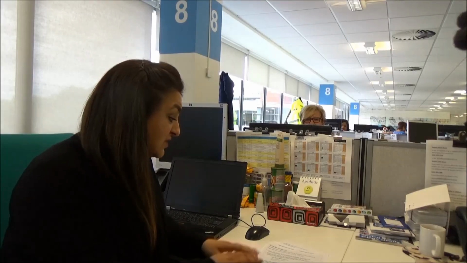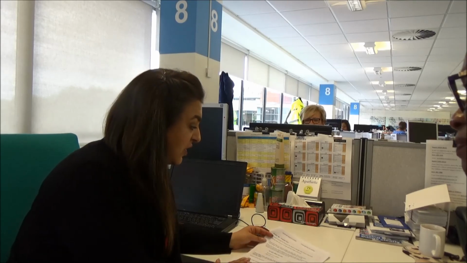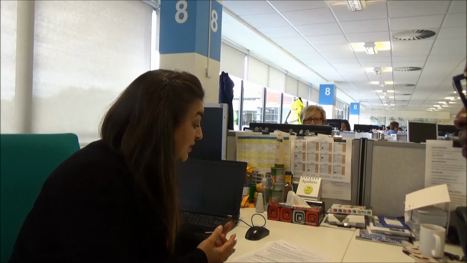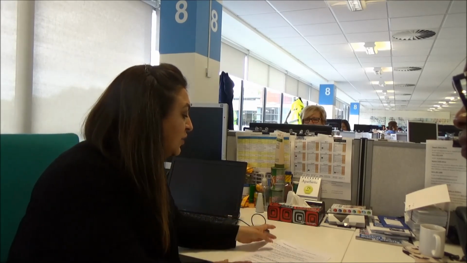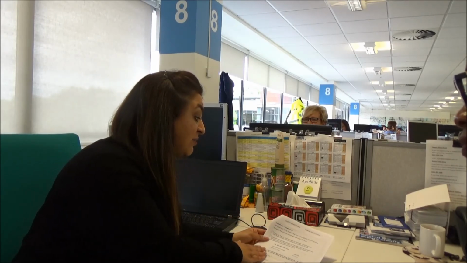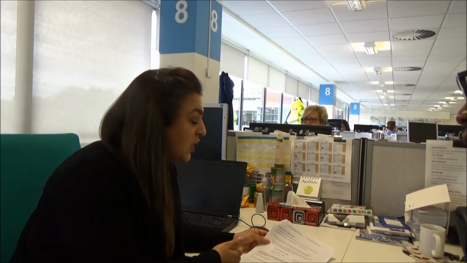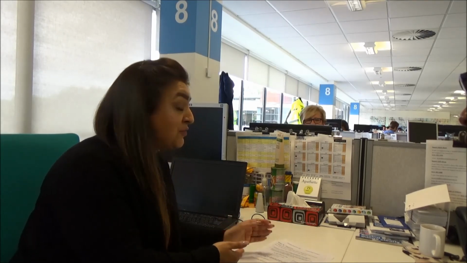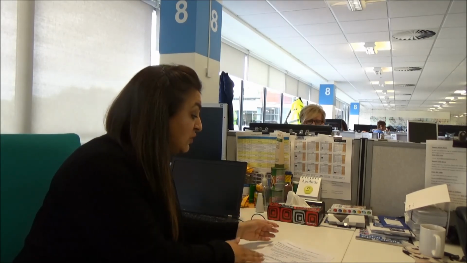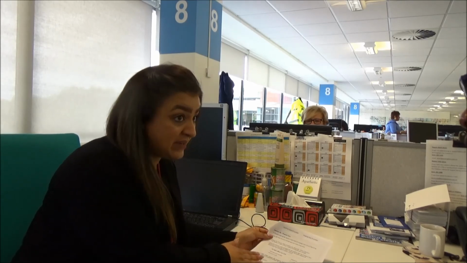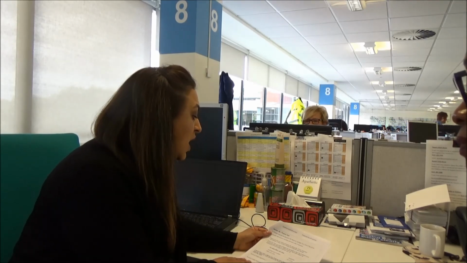Okay. So the final section is section 5, which looks at the method of payment. So you actually have 2 options here. You have the option of being paid through a prepaid card, or being paid through a bank account. So we'll first look at the section for the prepaid card, which is section 5A.